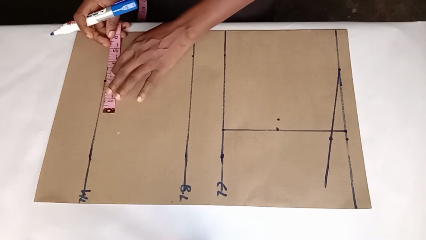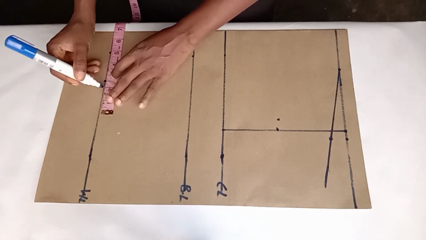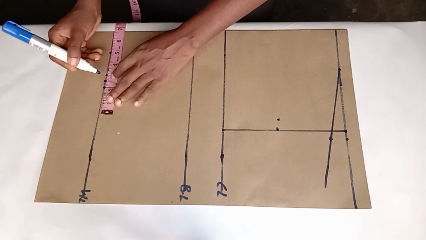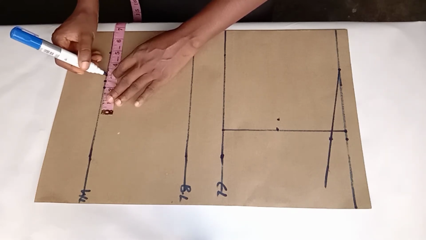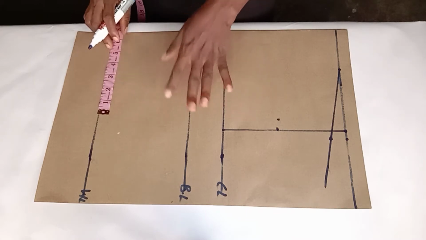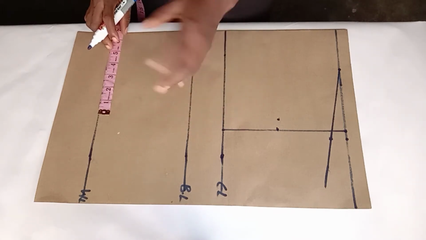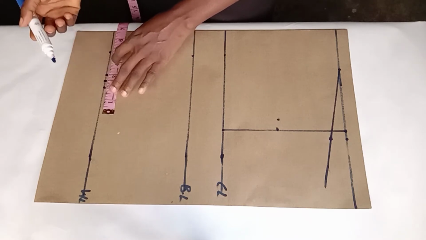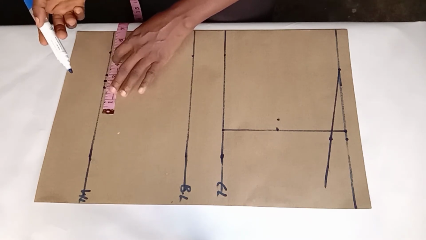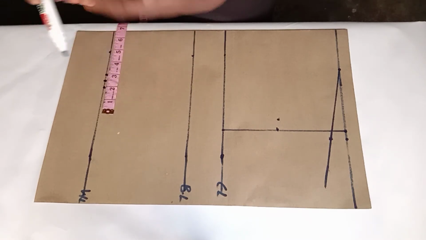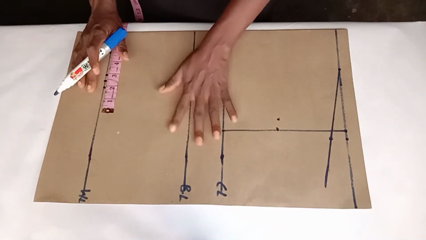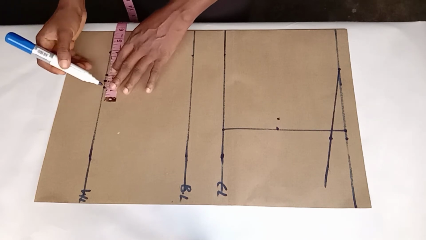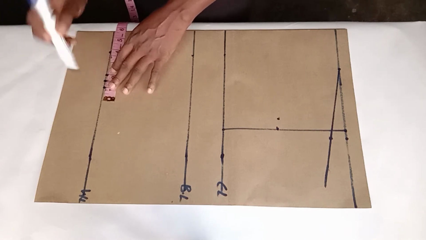Now on both sides, I'll take in half an inch. Now this also depends on how prominent you are on the bust area. You can go in as far as 3/4 of an inch or even 1 inch. And it also depends on the outfit you are drafting. But on the average, half an inch on both sides is okay.